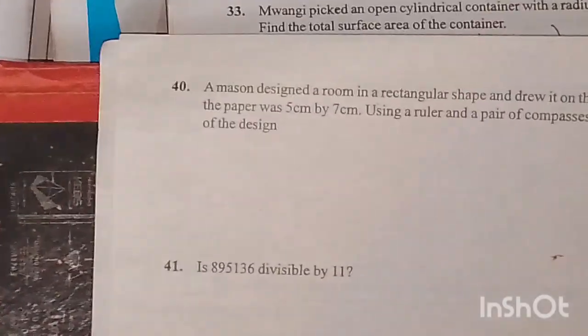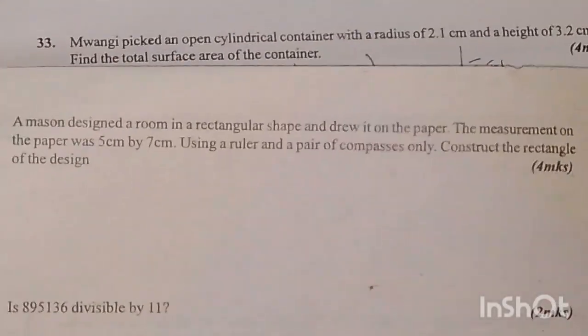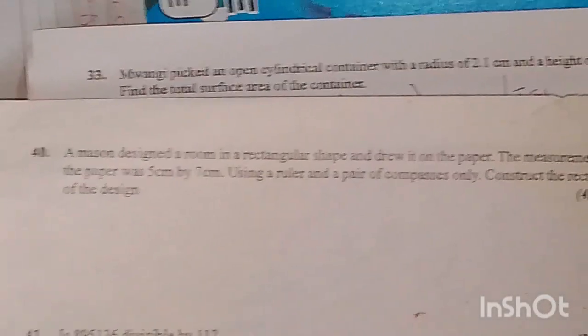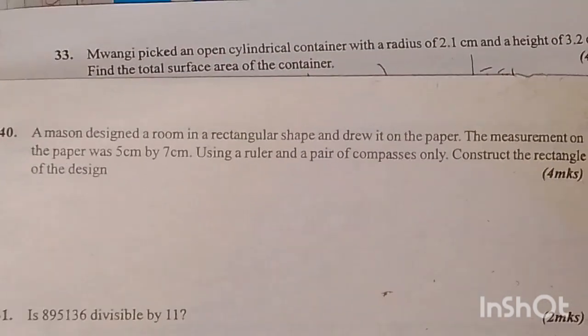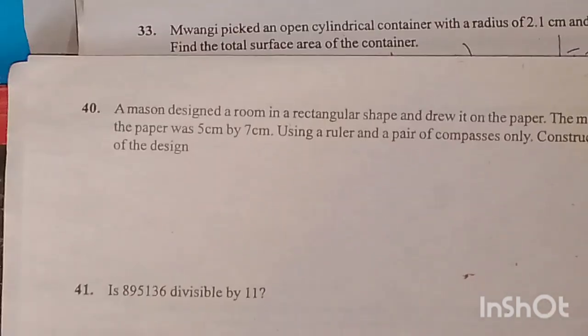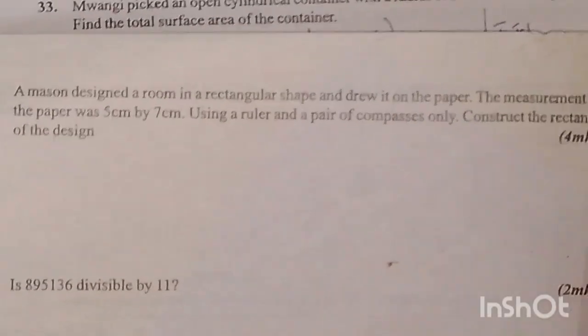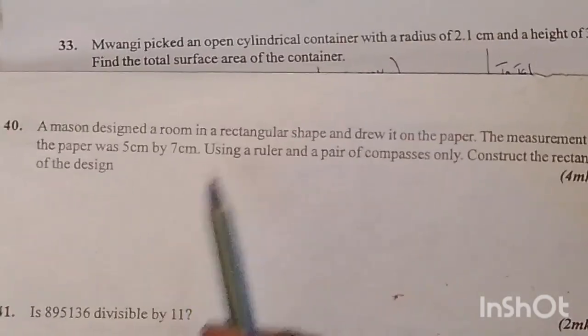Question number 40. A mason designed a room in a rectangular shape and drew it on a paper. The measurement on the paper was 5 centimeters by 7 centimeters.